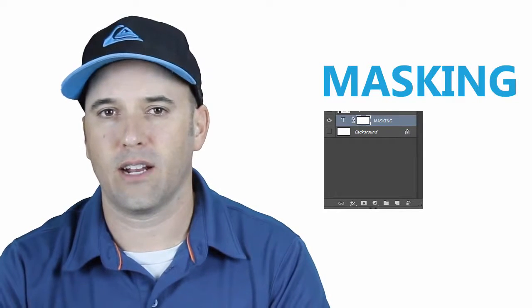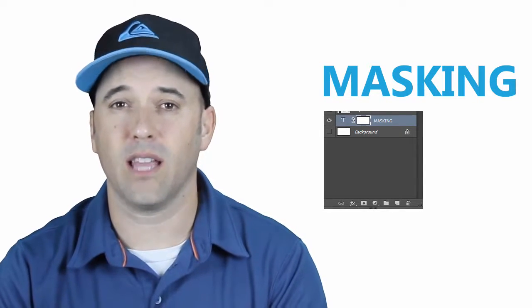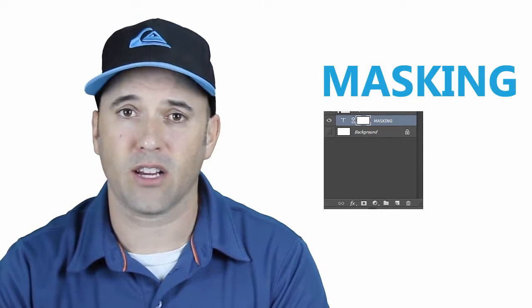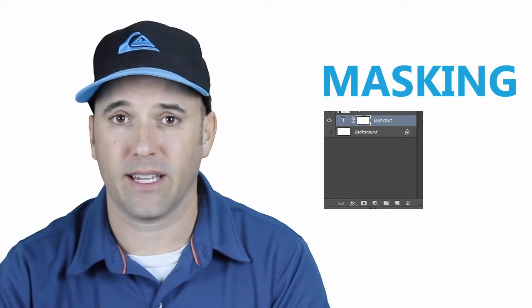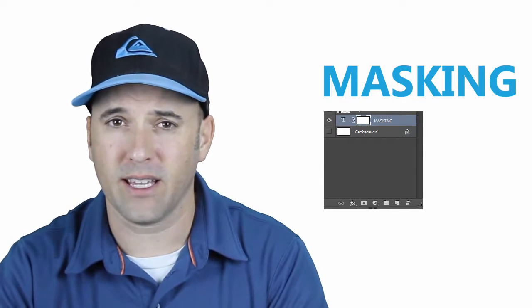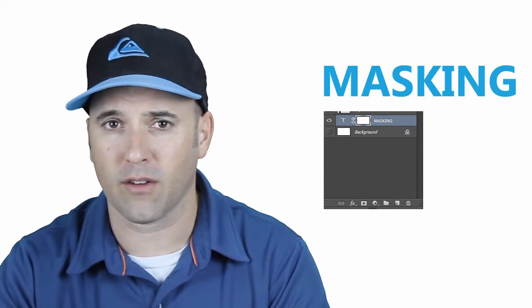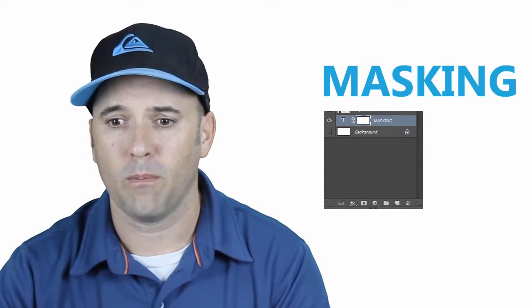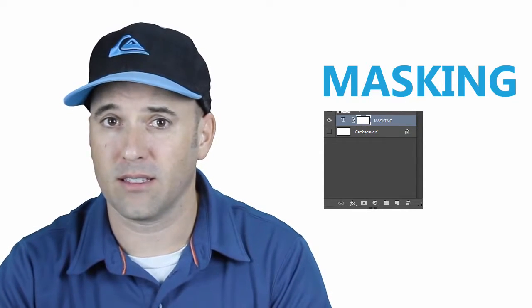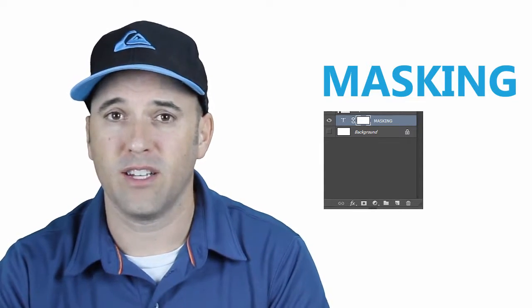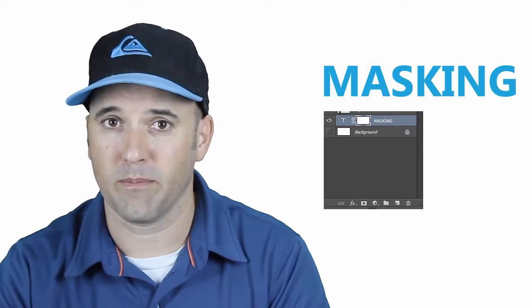Now that you understand layering in Photoshop as well as making selections in Photoshop, in this section, you're going to learn about masking. So what is masking? Masking is basically erasing. It's a term from the old school photography in the darkroom. But we use masking instead of erasing, and this is very important because it's non-destructive erasing, basically.